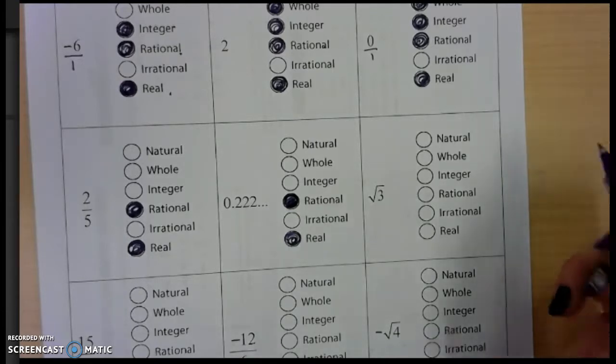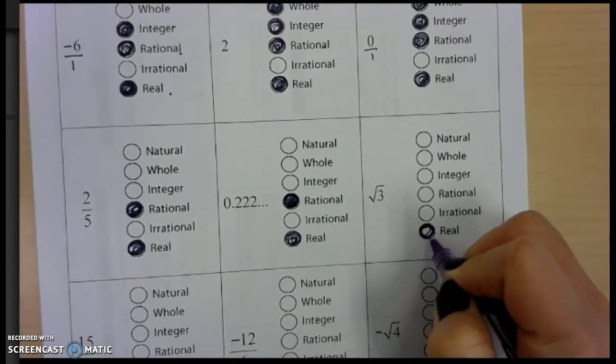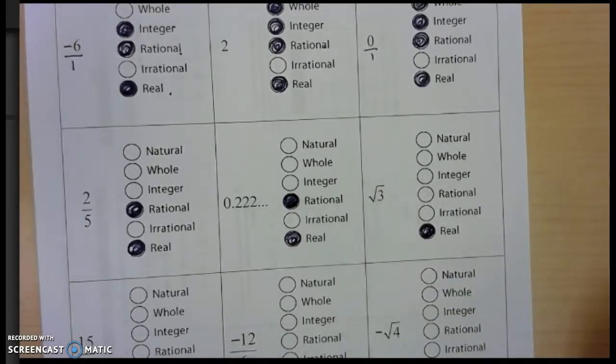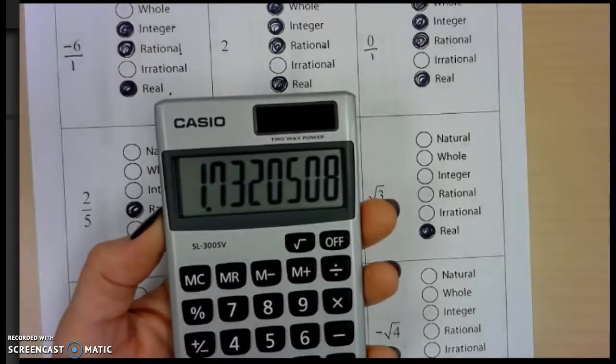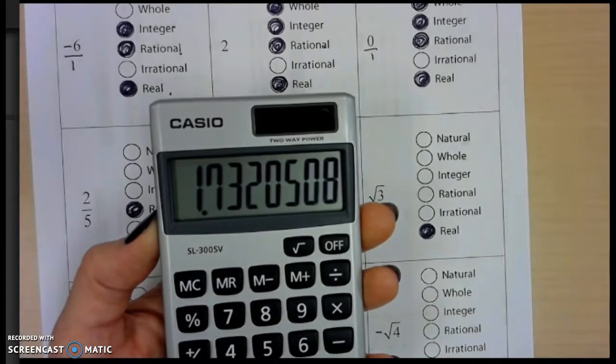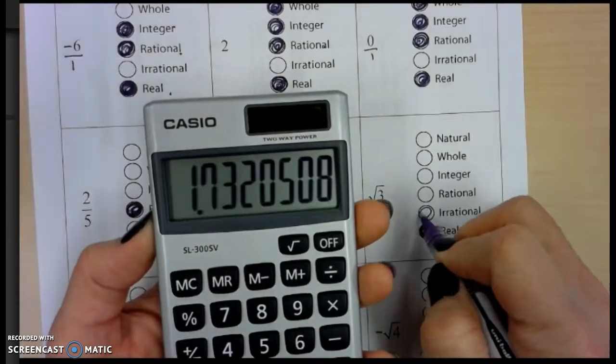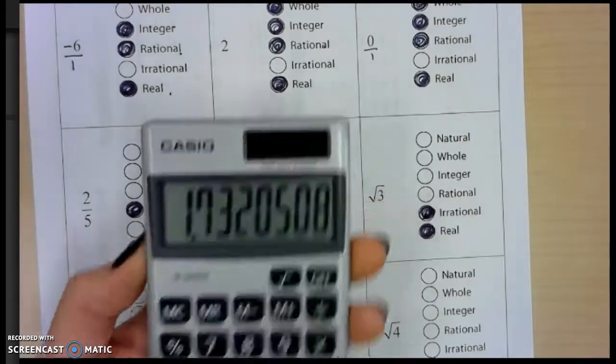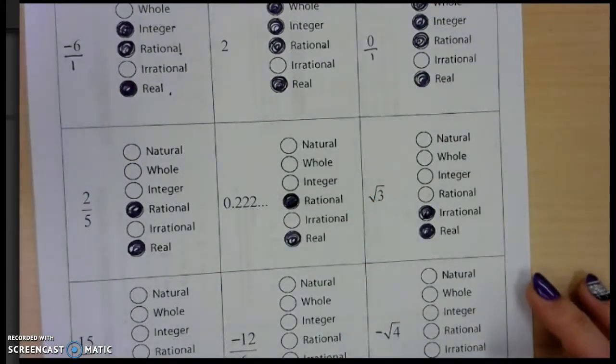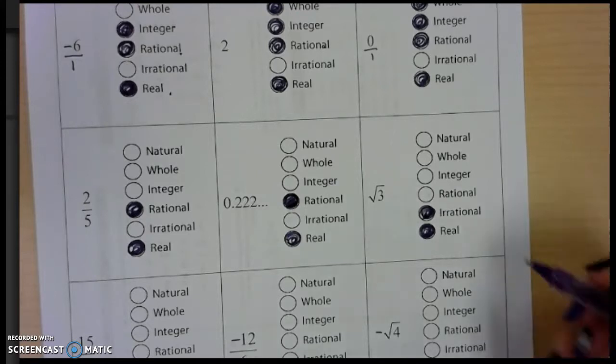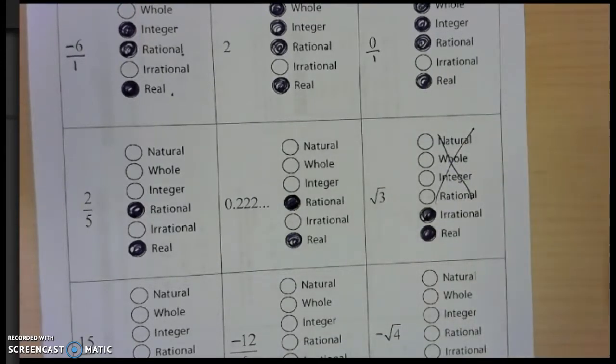The square root of 3 is a real number. It is not a perfect square. And if you plugged it into a calculator, you would get this. There is no pattern, there is no repeating, and you have no idea where to stop writing those numbers, which tells you that it is irrational. Okay, that is an irrational number. Okay, if it's irrational, it can't be any of those other ones.